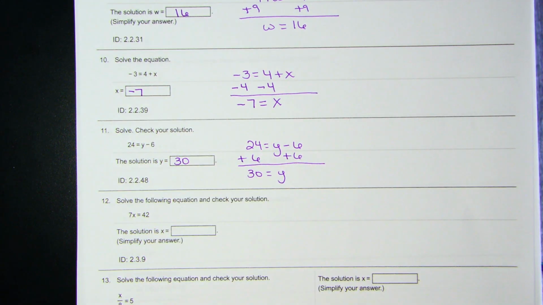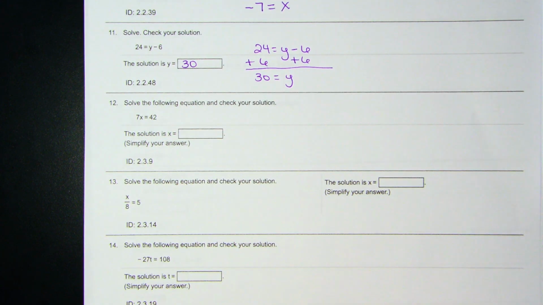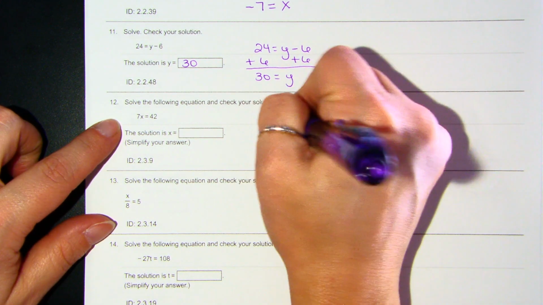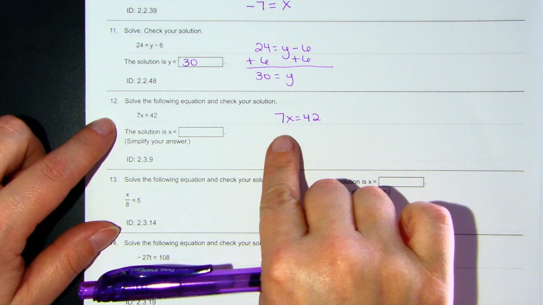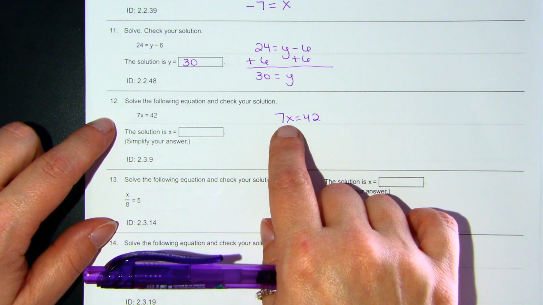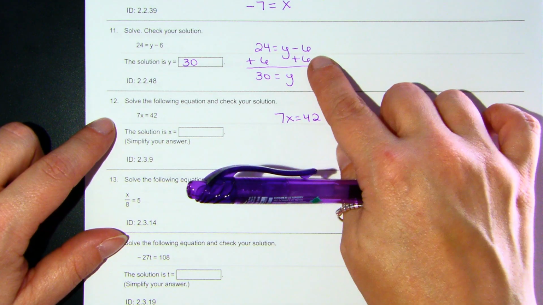All right, number 12 is when we switch over from our addition property into our multiplication property, into 2.3. So we have 7x equals 42. Now, there's no sign between our 7 and our x. So we understand that this is multiplication that's happening. We have 7 times x. So just like up here we did the opposite to move things back and forth, we're still going to choose to do the opposite here.